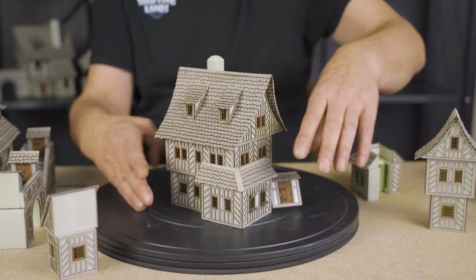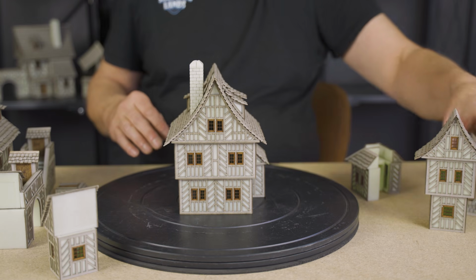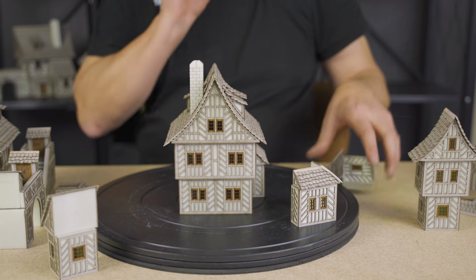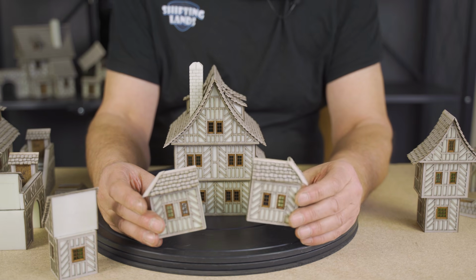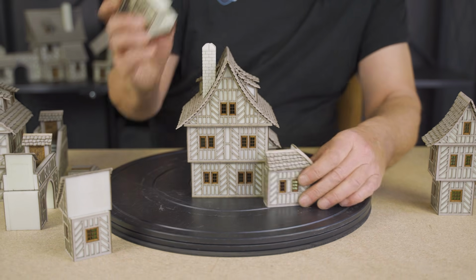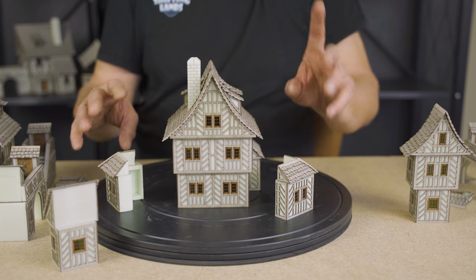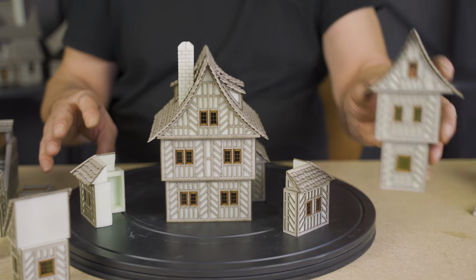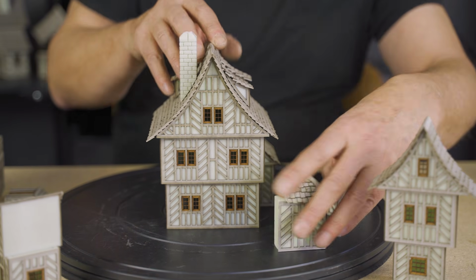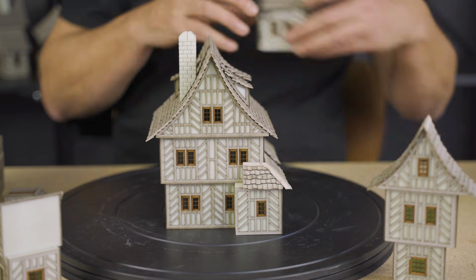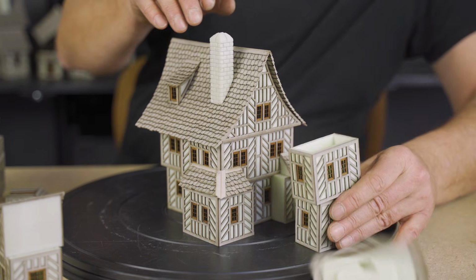So here we have the house, and here I have these two extensions, and these can actually be random corner-like extensions, but they are designed for being combined with this one. Let me show you. Extension number 1 and number 2. And I will put this one in front.